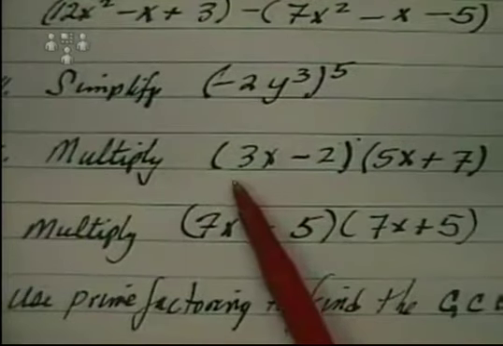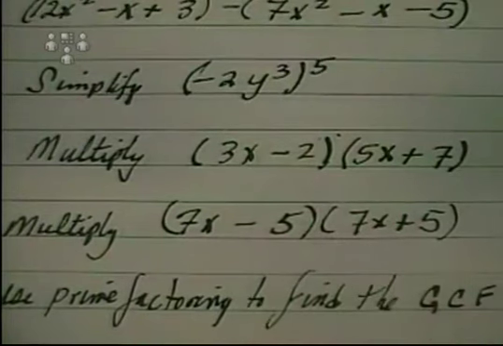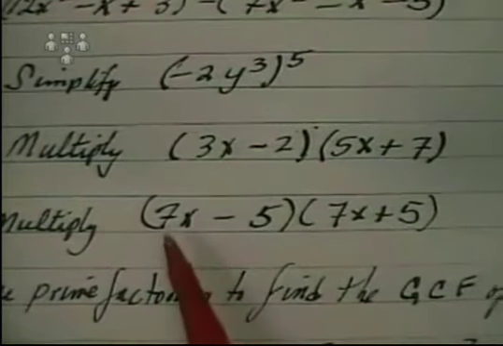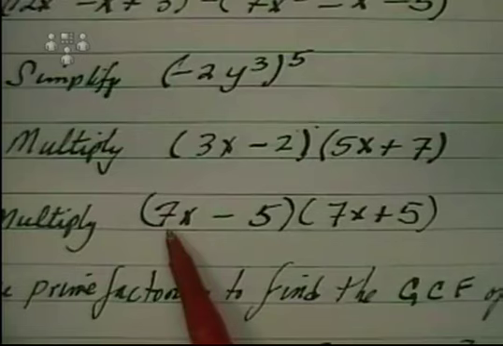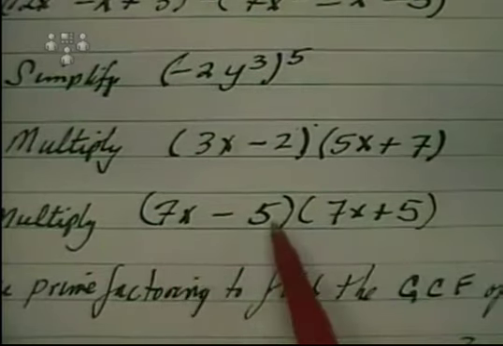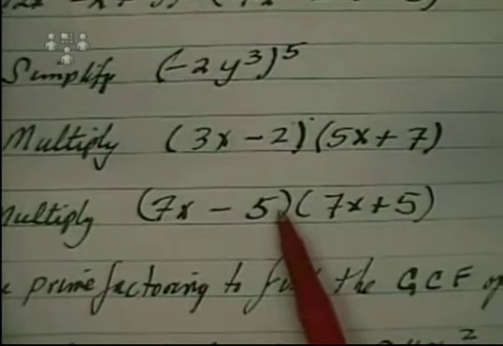Now, number 4 and number 5. Can you tell me something about what's different about those two? I could use FOIL for both, but I really have to do it in one of them, and the other one I don't. Which one don't I need to use FOIL on, besides the first? Okay, it is the 6th one down here, because this is a conjugate. Yes, this is a minus b times a plus b. So you just square the first, square the last, put a minus sign between, 49x squared minus 25, done.